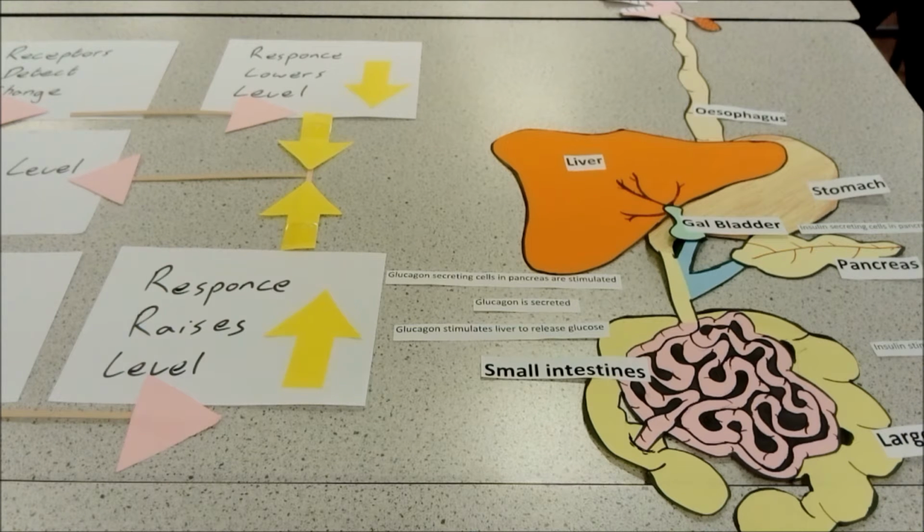If blood glucose is too high, that is detected by insulin secreting cells in the pancreas. So insulin is secreted, and insulin stimulates the uptake of glucose from the blood to be stored by the liver. Therefore the level of blood glucose decreases.